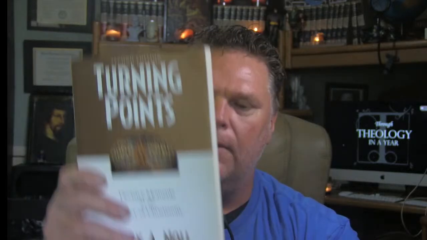Another one you can get here is Turning Points by Mark Noll. Turning Points by Mark Noll. Now, this one basically does the same thing I just did. It goes through the various turning points in history from a Protestant perspective. What are the major moves that the church takes? So let me get to the index here and tell you what turning points he lists.